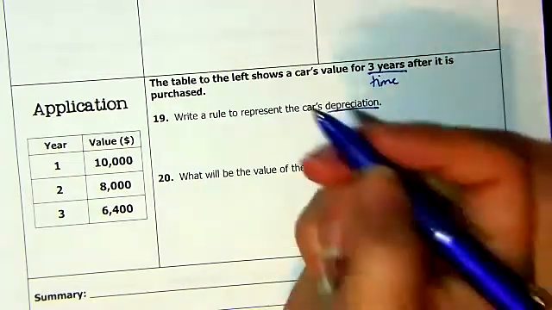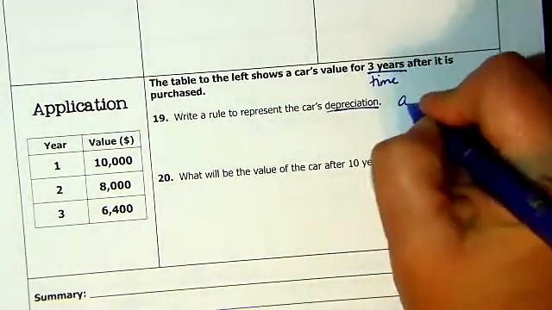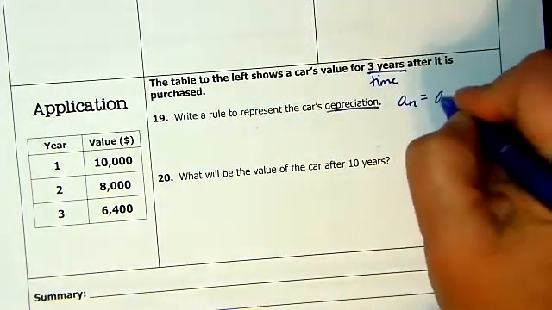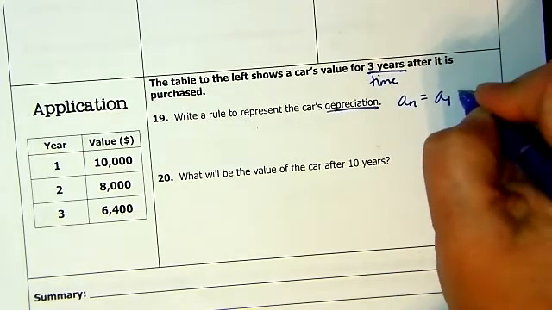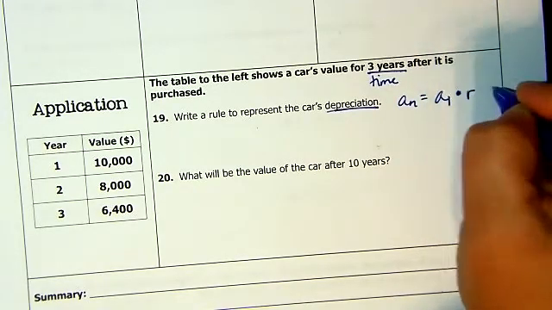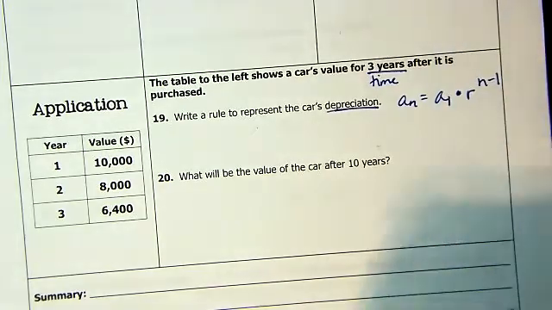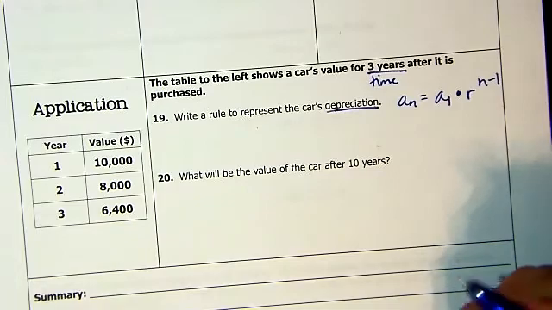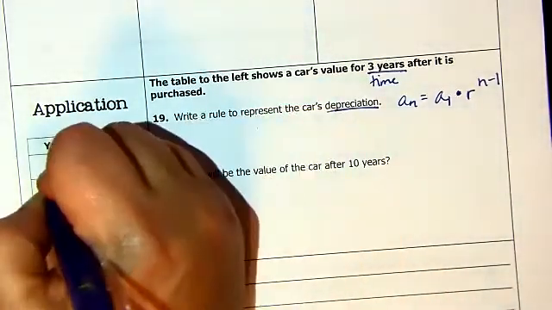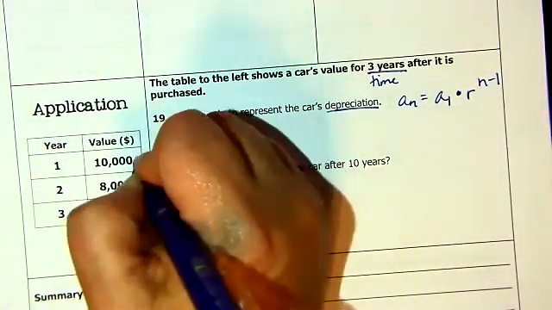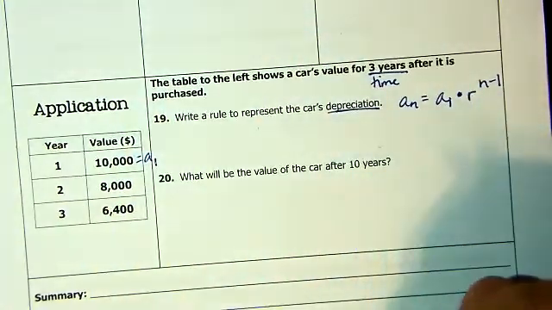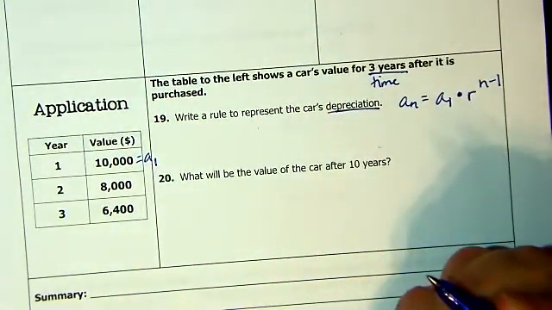Okay, so that means I'm using my formula of a sub n equals a sub 1 times r raised to the n minus 1. Well, I have to figure out what my a sub 1 is. This right here is the first year, so therefore this is a sub 1, but I have to figure out what my r is.